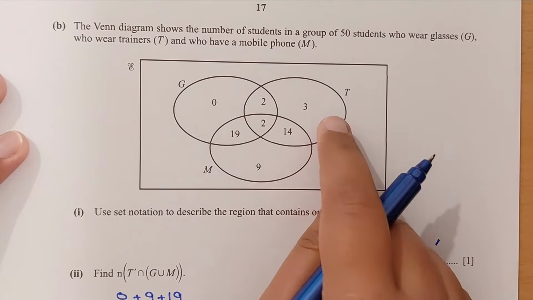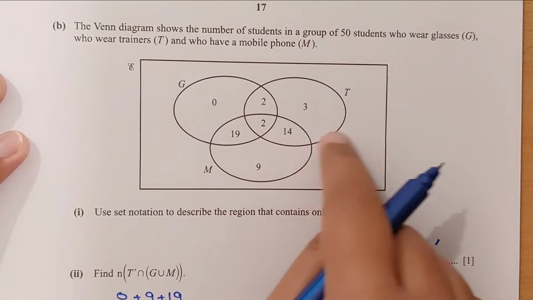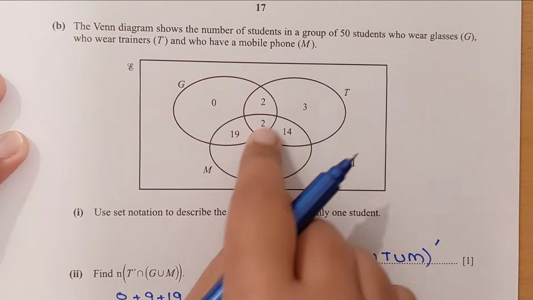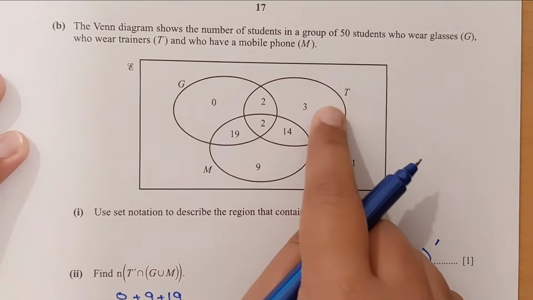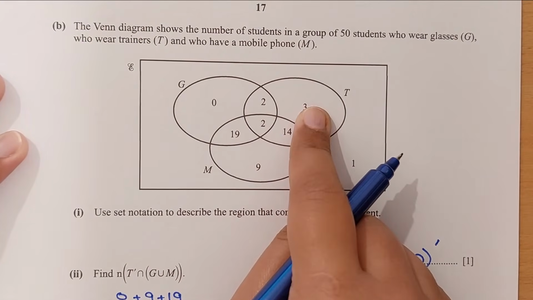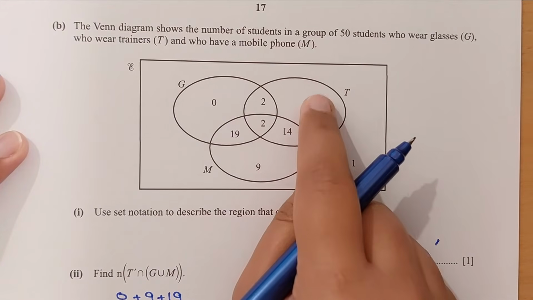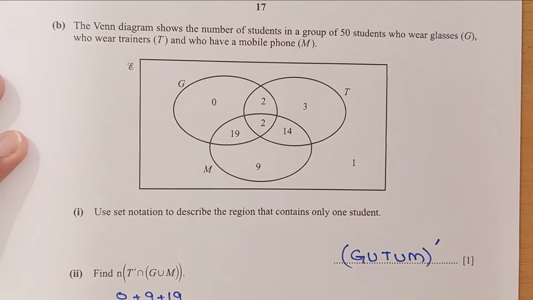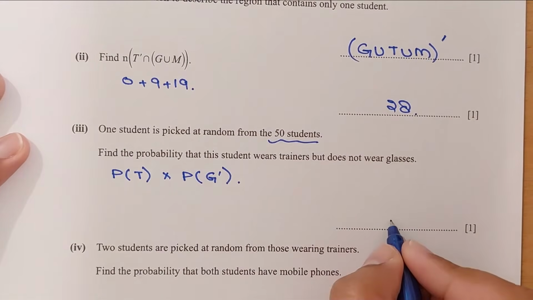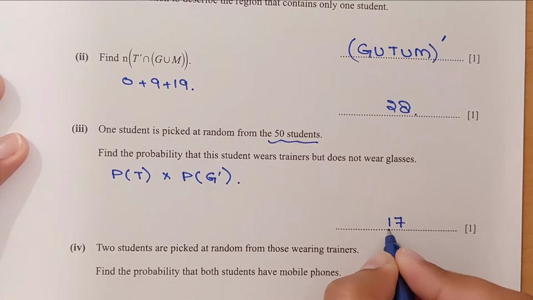So this is for the trainers and this is for the glasses, right? When they wear the trainer but not the glasses, it means not including 14 and 3. So 14, 15, 16, 17. So 17 students wear the trainers but not glasses out of 50 students. So the probability is 17 out of 50.